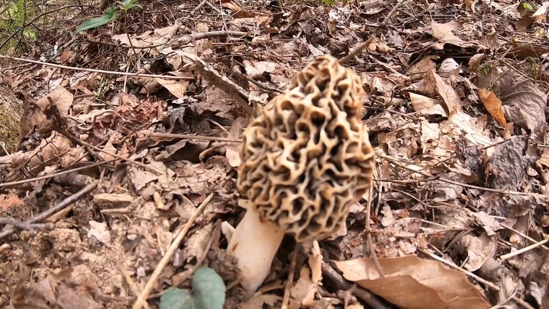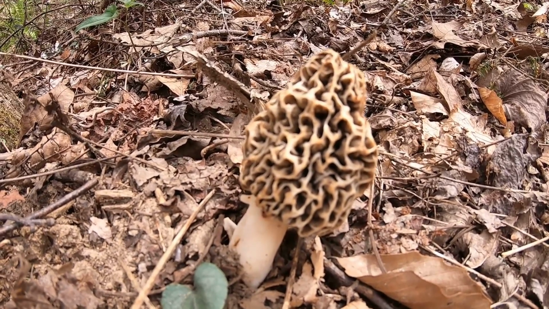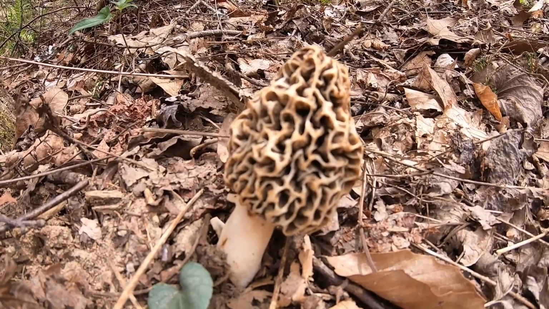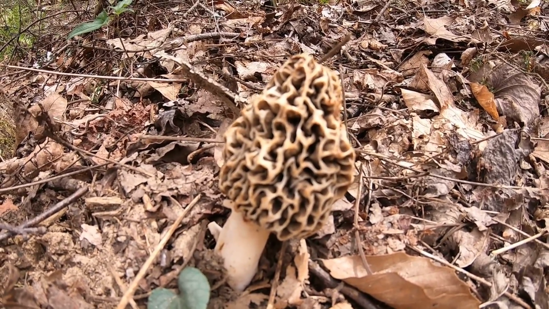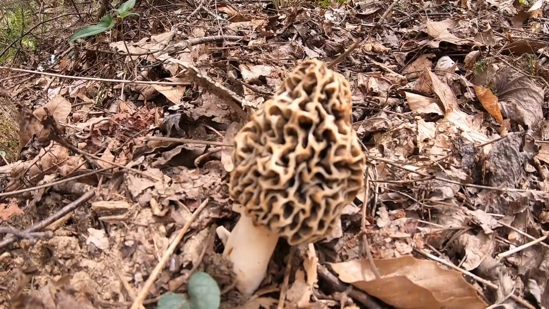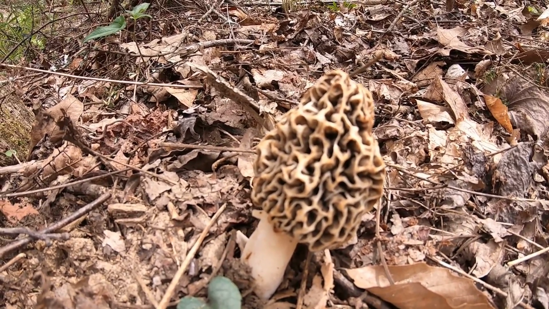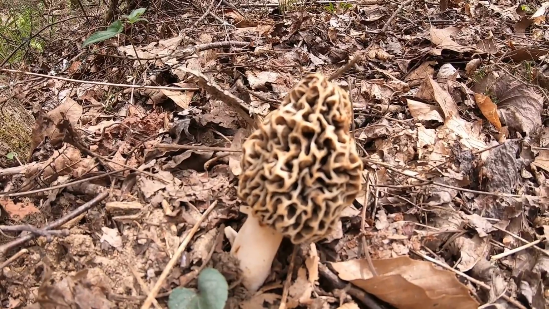I like mushrooms, but it's just one of those things that has never been a big priority for me to go and collect them. But I know people that do, and they swear that it's the best tasting mushroom anywhere. So that's what these are, morels. Look how they look like brains.